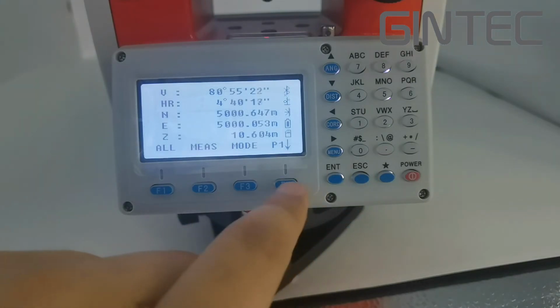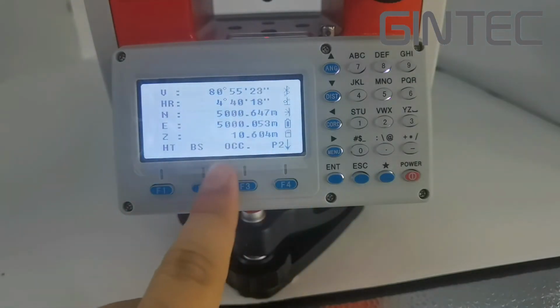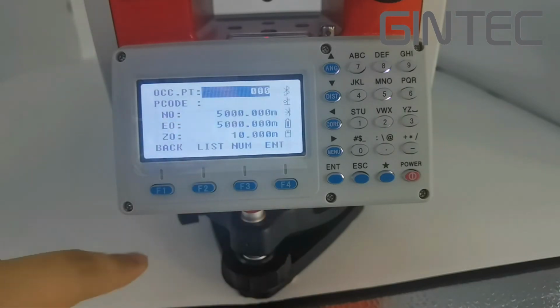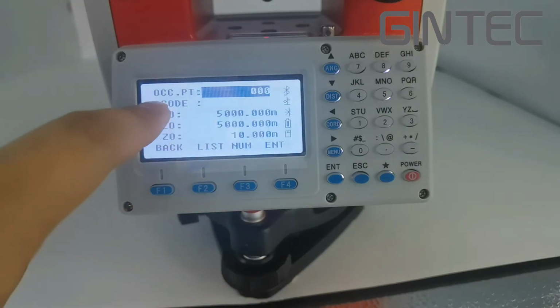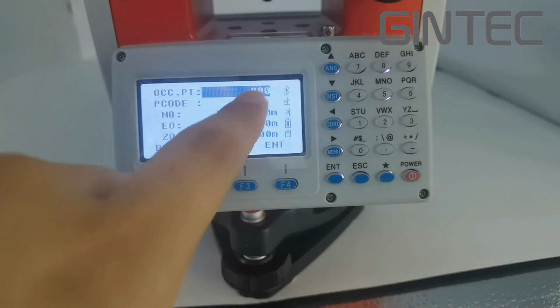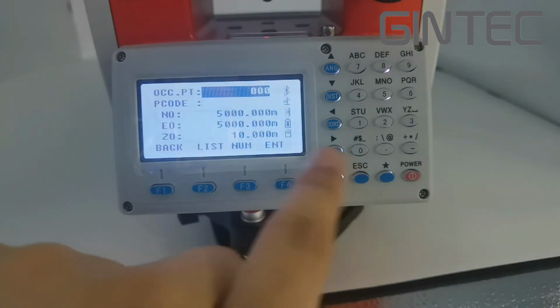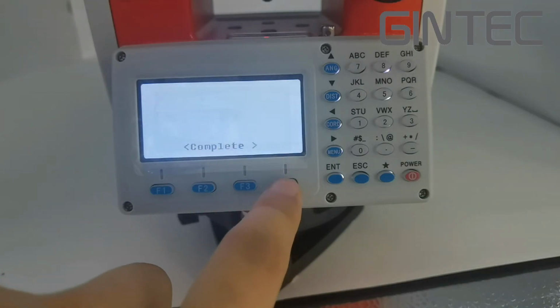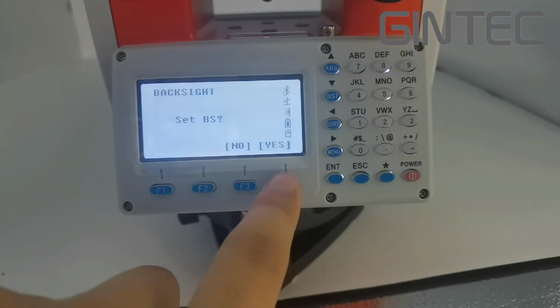Now let's begin. We need to set the occupied point first. I have input this point, which is where the total station is located. The coordinate NEZ has been input first, and let's say this occupied point is 000. And the instrument height, let's define it as 1.5 meters. Now it's complete. We need to set the backside point.